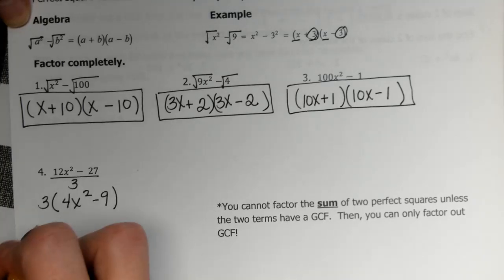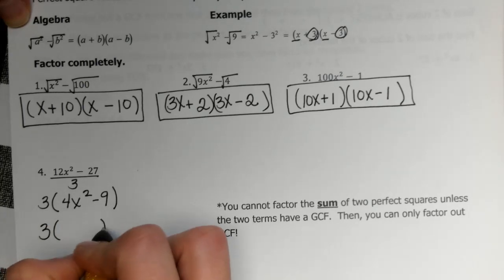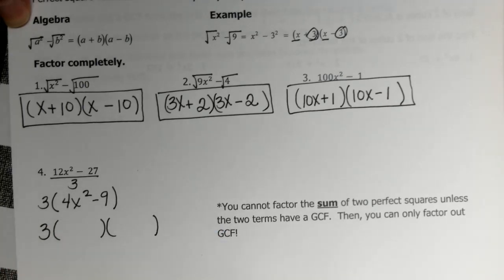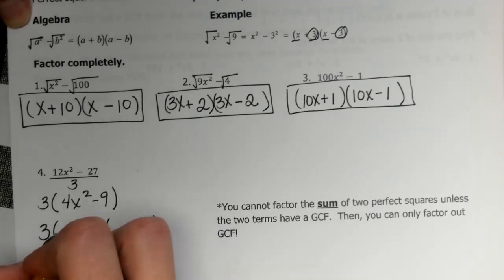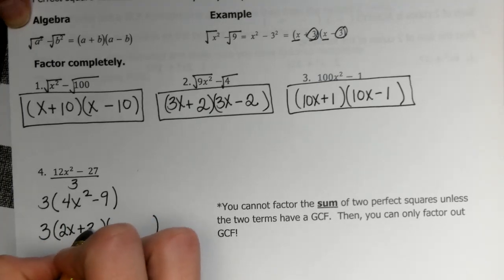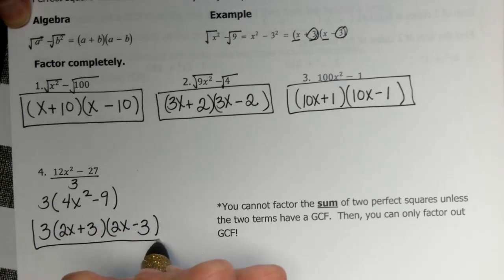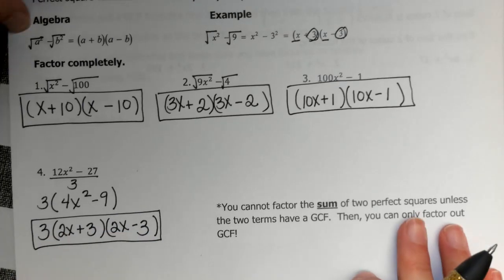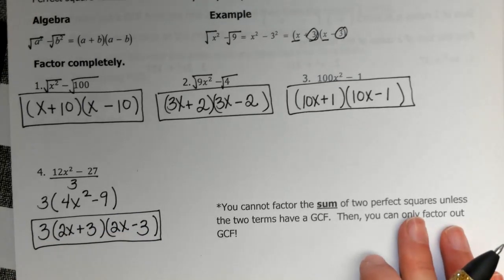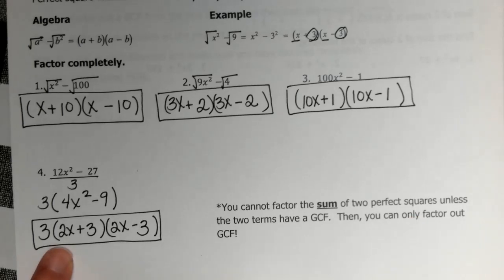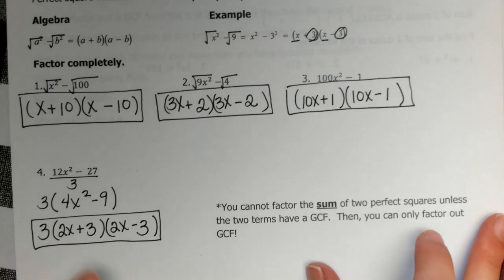So I'm going to bring down this 3, and I'm going to factor 4x squared minus 9 into 2x plus 3 and 2x minus 3. Now if you do the minus before you do the plus, that's fine too. The order doesn't matter as long as one is positive, one is negative, and you have the right factors there.